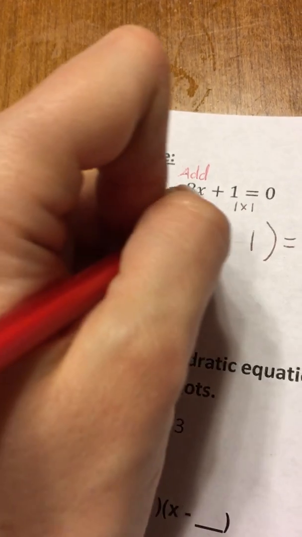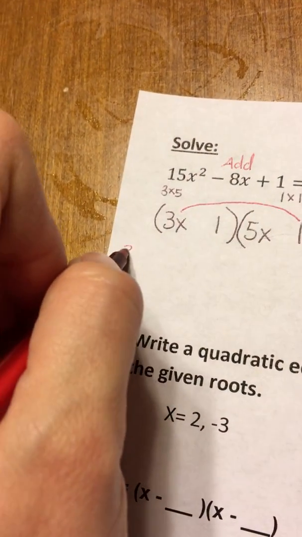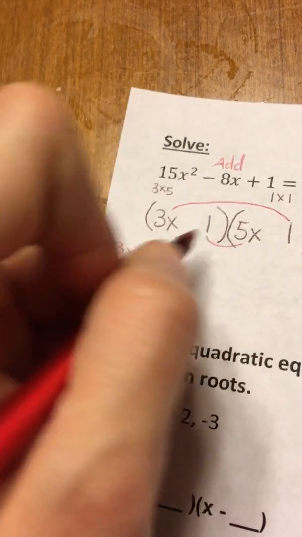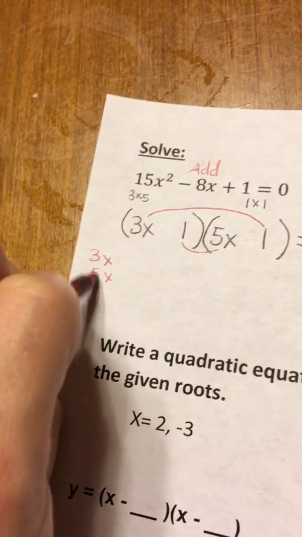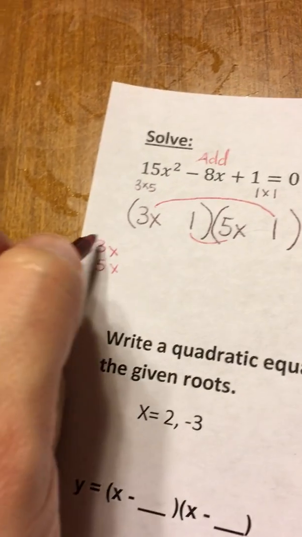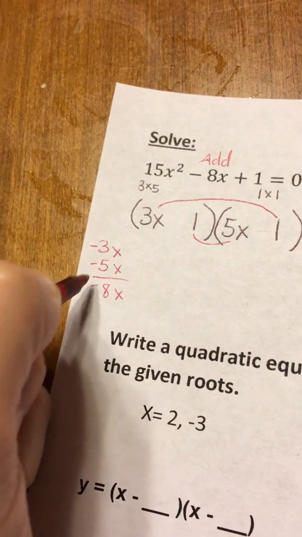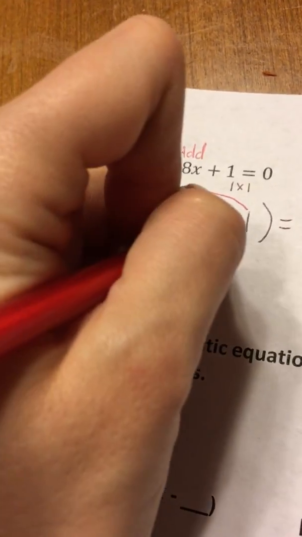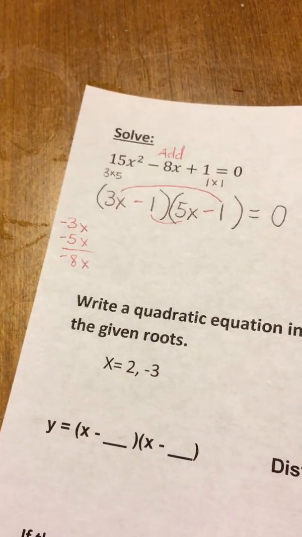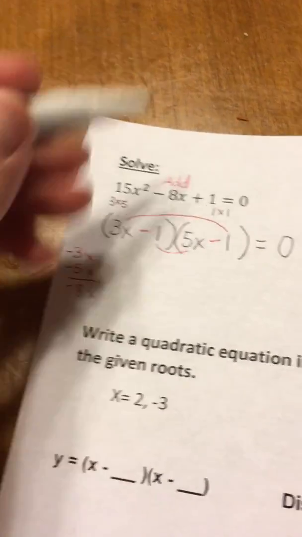Well, we just check these outside terms. 3 times 1 is 3. That's 3x. And if you check the inside, 1 times 5 is 5x. And we can make those add up to -8. If we make both of these negative, they will add up to -8. So we want both of these to be negative in the problem so that we can get this -8 in the middle term. So again, it's like a guess and check.